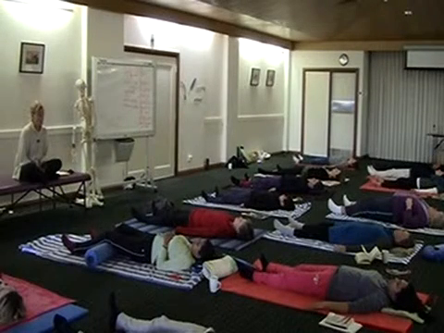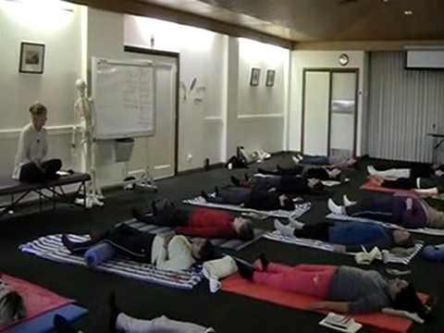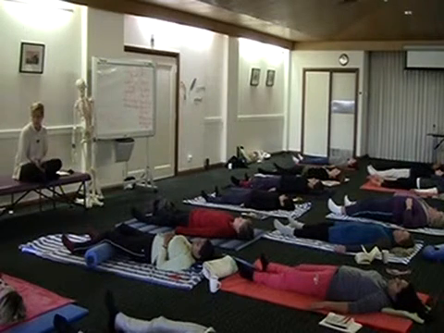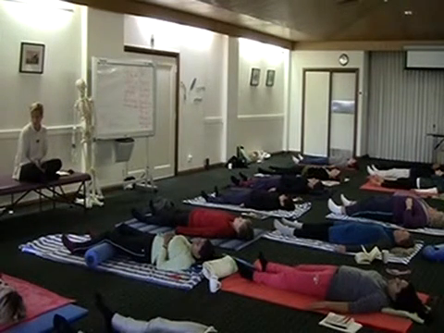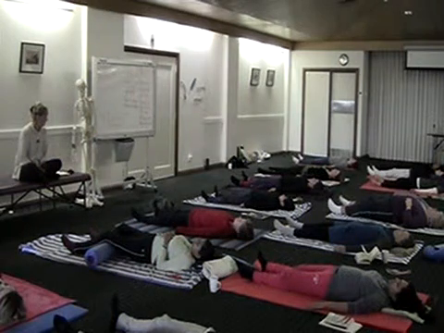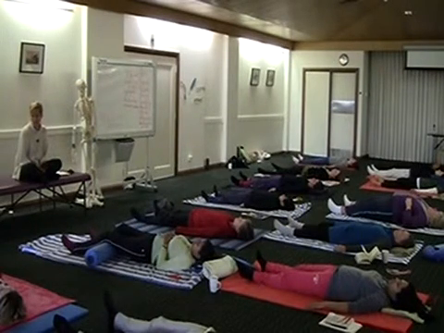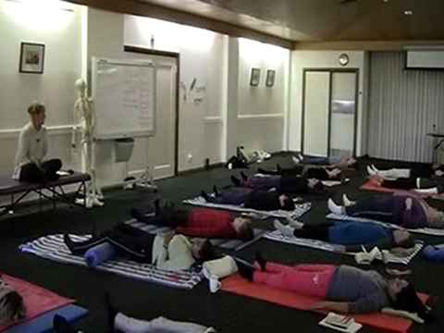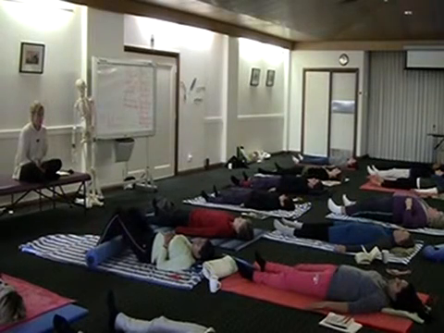Very gently roll your right leg a little inwards and a little outwards. You feel a changing pressure across your right heel. And your toes point a little inwards, and then you let your leg roll outwards.